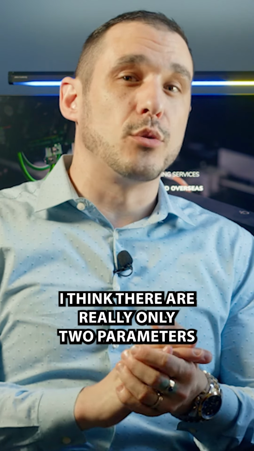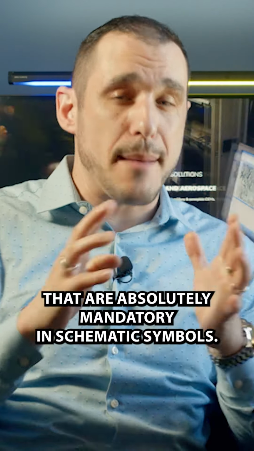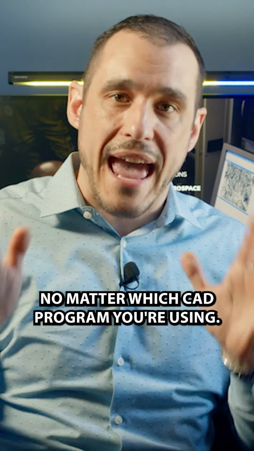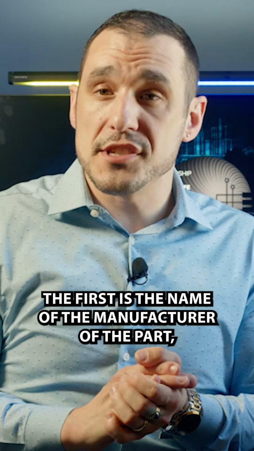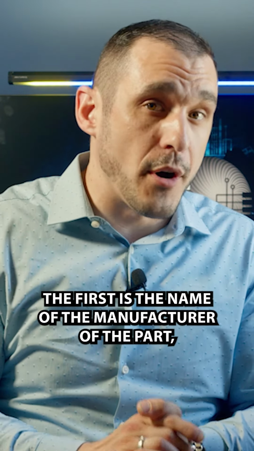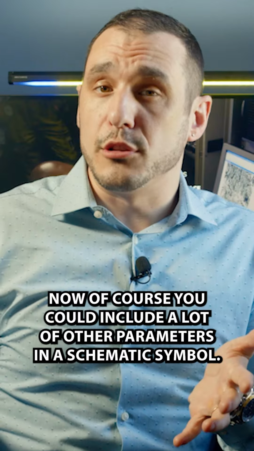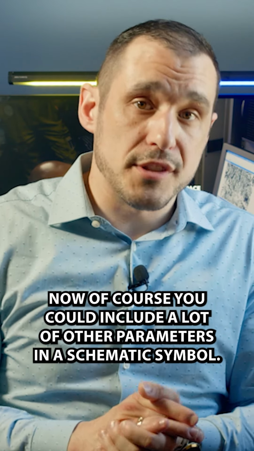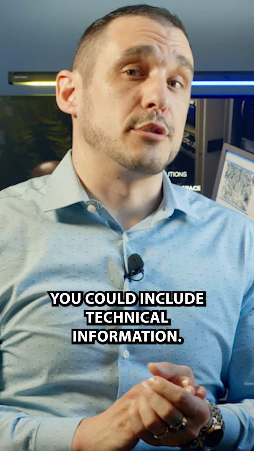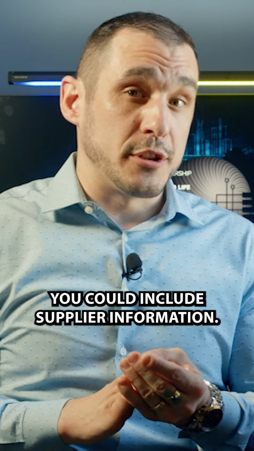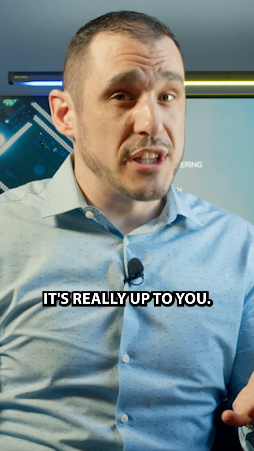I think there are really only two parameters that are absolutely mandatory in schematic symbols, no matter which CAD program you're using. The first is the name of the manufacturer of the part, and the second is the manufacturer part number. Now, of course, you could include a lot of other parameters in a schematic symbol. You could include technical information, you could include packaging information, you could include supplier information. It's really up to you.